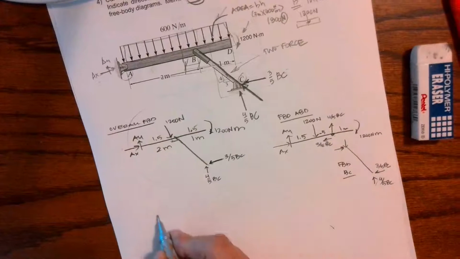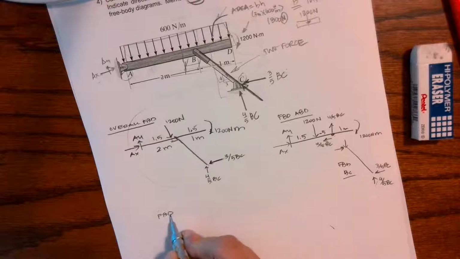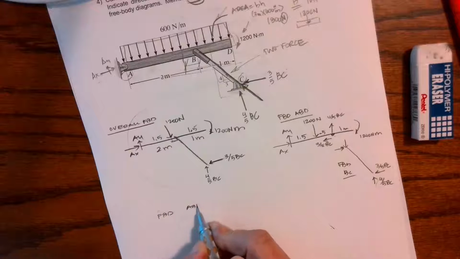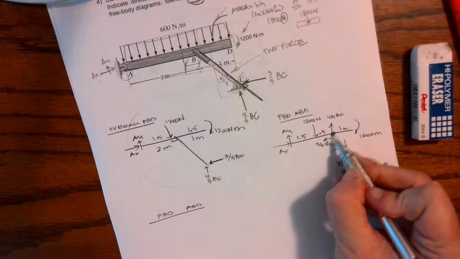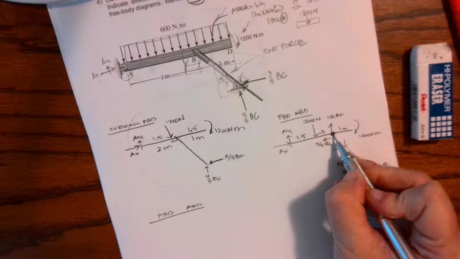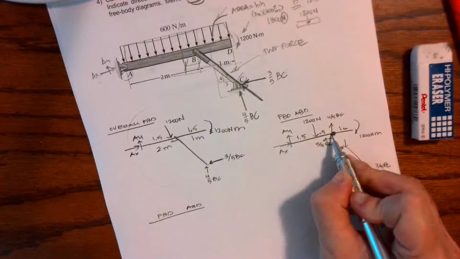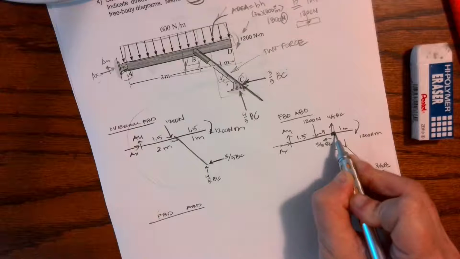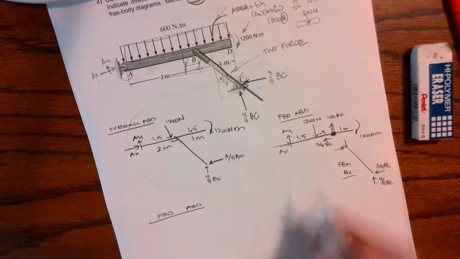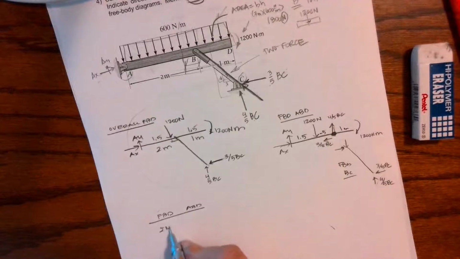So I'm going to use free body diagram ABD. And when I look at this, if I sum moments about B, straight through these right at that point, I can solve for AY. So let's sum the moments about B equals 0.